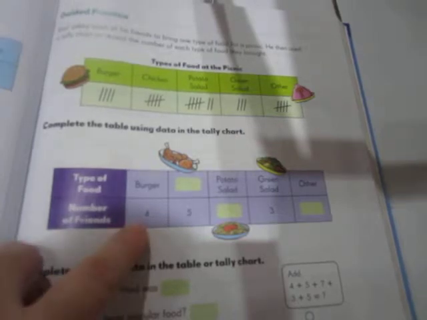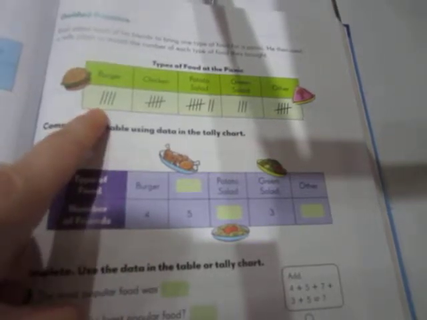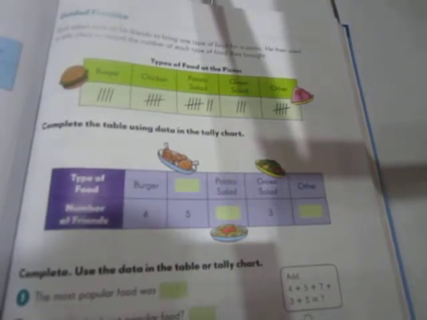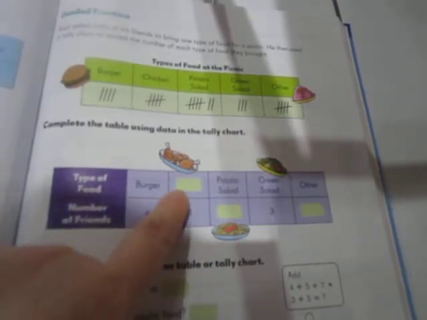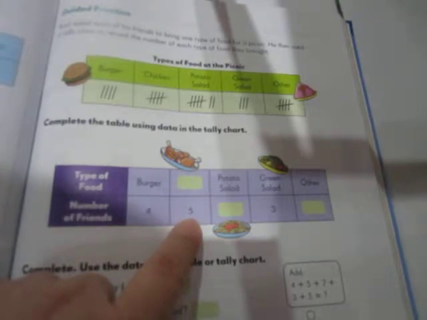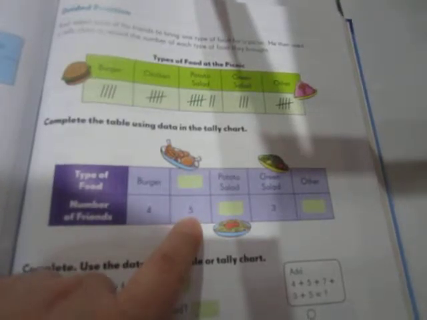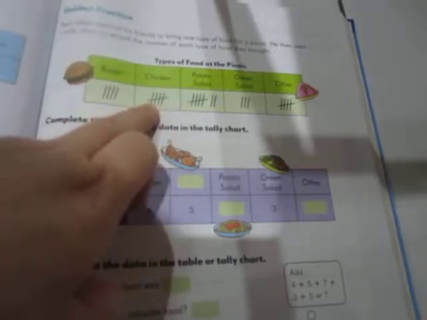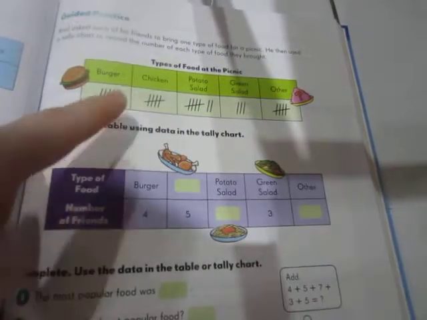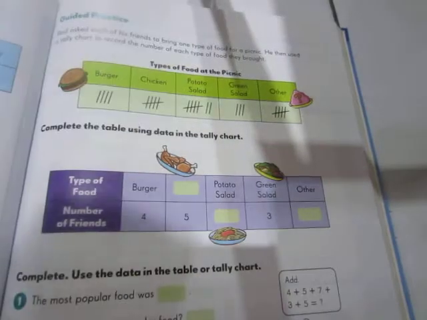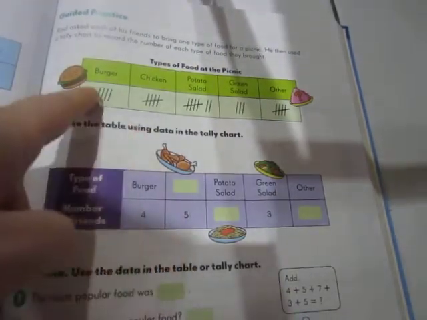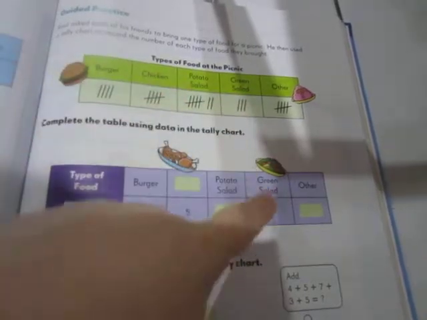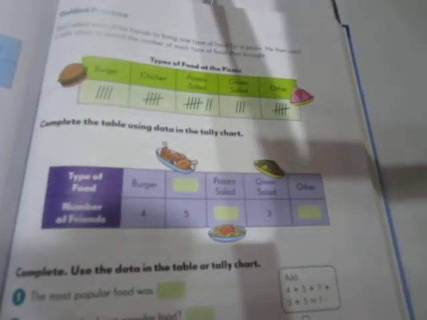How do we get this information? We see from here. And so on, then we complete this table. For example, the one that has a blank in here, 5 people. 5 people are bringing chicken. So you can take a look. Actually, 5 people are bringing chicken and 5 others. So this is 5 and this is also 5. But they do it in order. Burger the first, chicken the second, potato salad the third, green salad the fourth, and other the last.